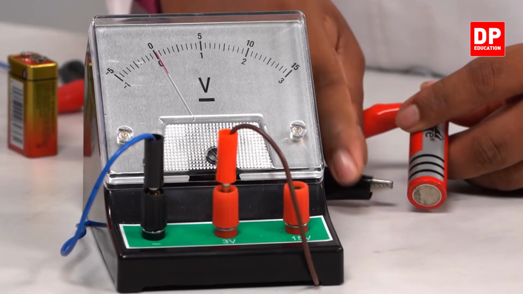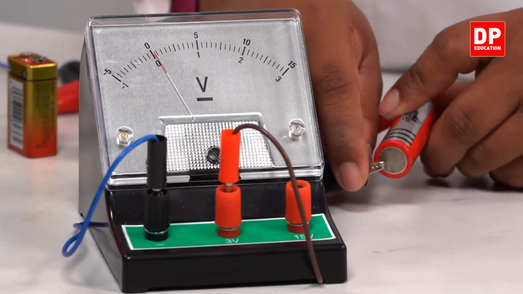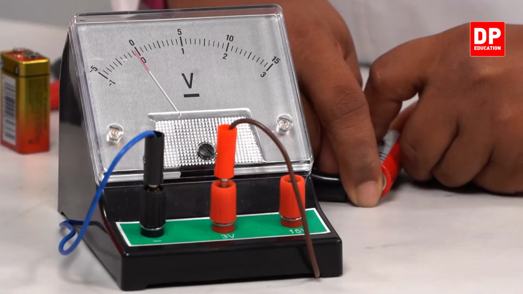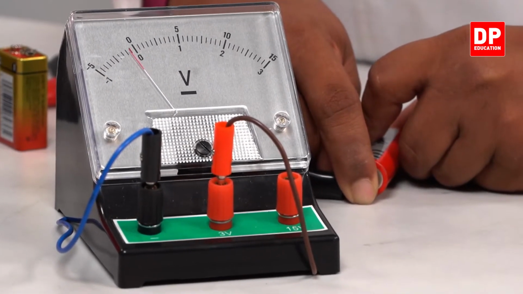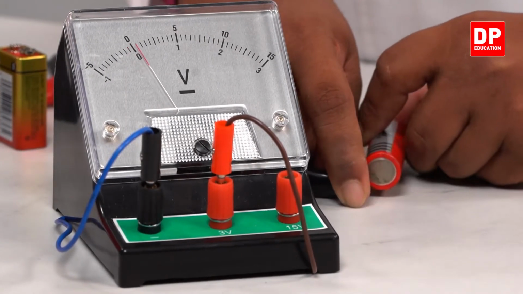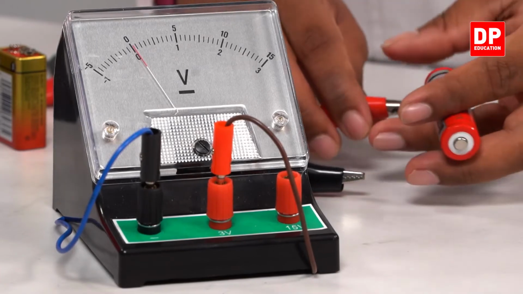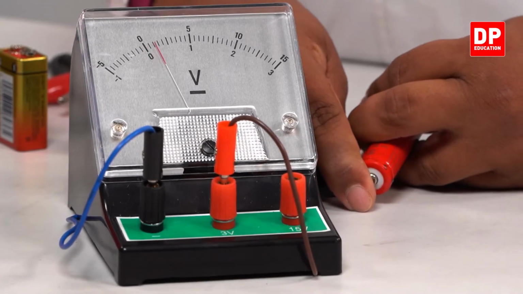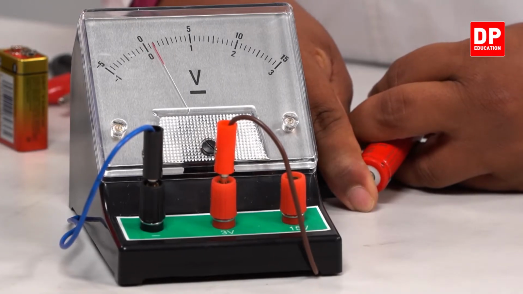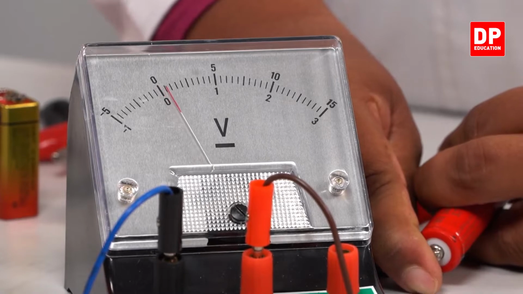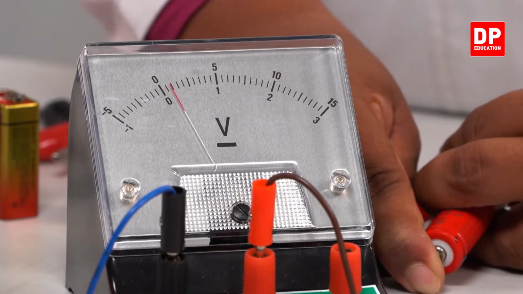Right. So it's a very small amount of potential difference. Actually, we can't observe a good value here, because the dry cell has dried up.